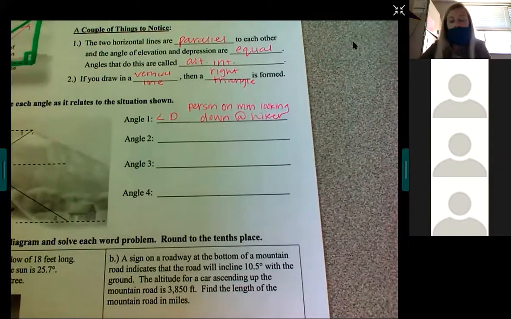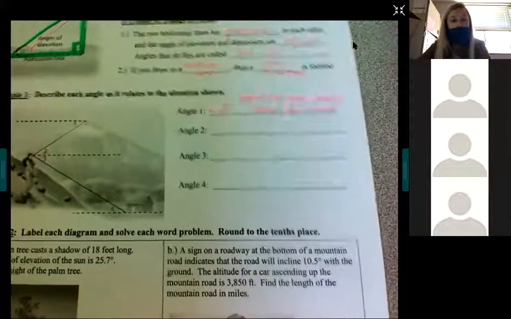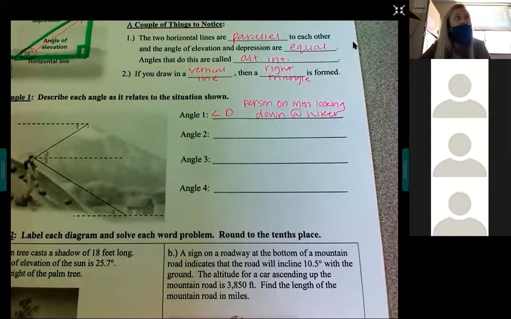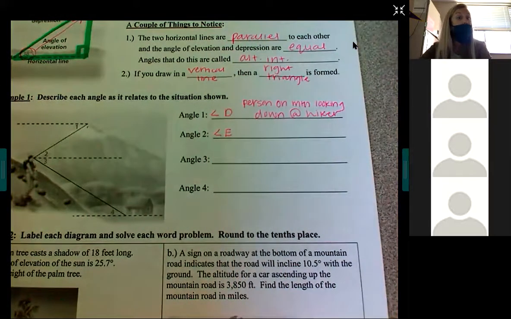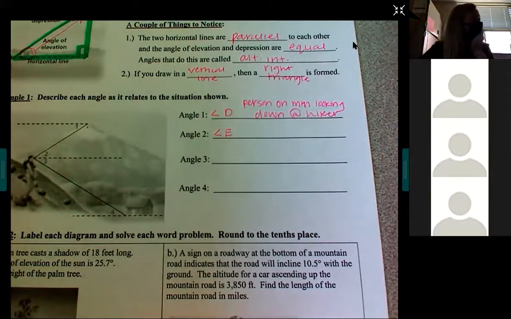People at home, you don't need to write this, just follow along, make sure you understand it in case they ask you to describe angles. What about angle 2, y'all? Angle of elevation, so Jaden, do you think you could describe it for us? The top of the mountain. Yeah, good. He said the hiker is looking up at the top of the mountain. Very good. So I'm going to repeat it one more time so you can write it. The hiker looking up at the top of the mountain. Very good. Am I going too fast or we're okay?